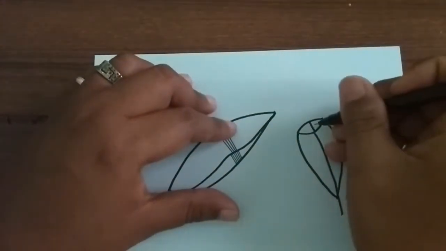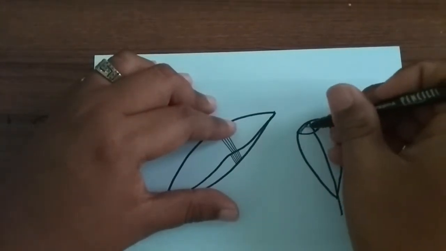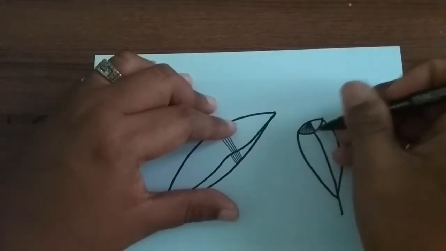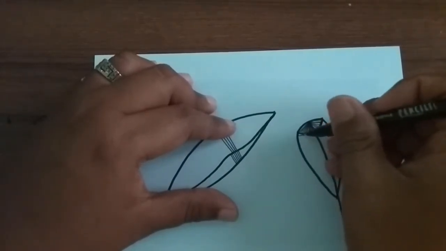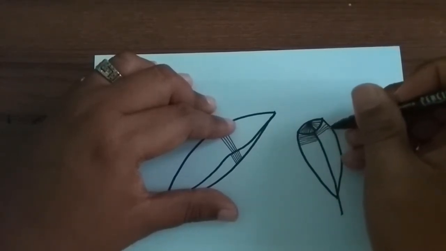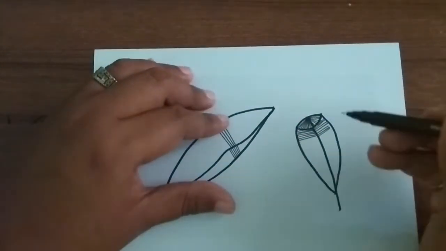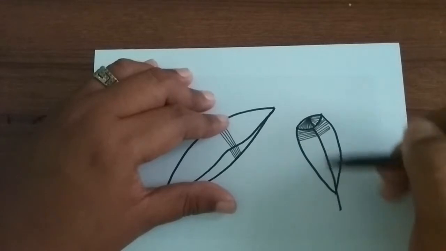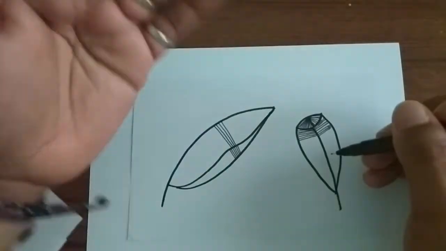Then you can draw the smaller bones like this, then the other like this. Okay, so if I draw it with full pattern, it will look like this.